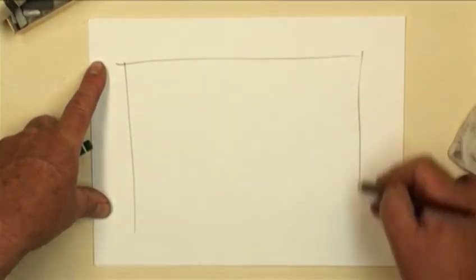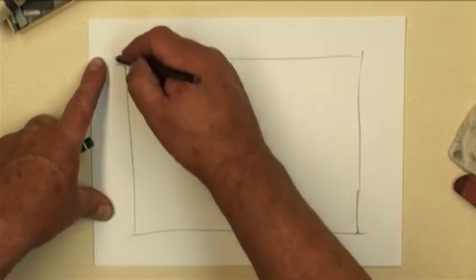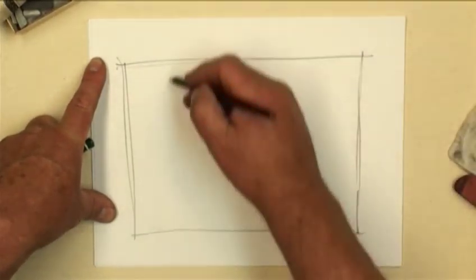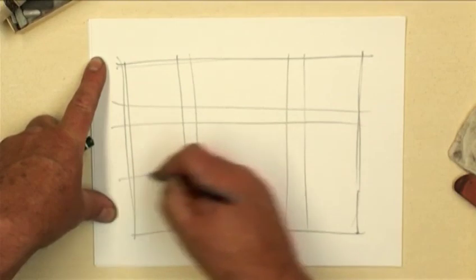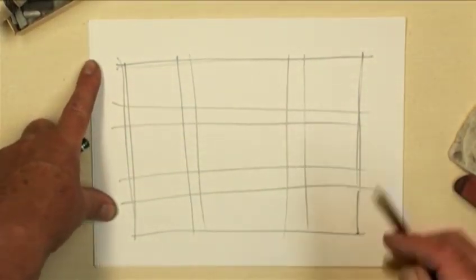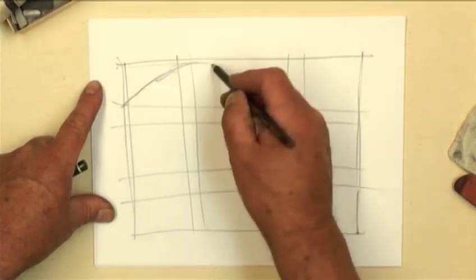The first is creating good composition. I'm going to start out here with our canvas. We're going to divide it into quarters and thirds, creating a grid. This grid is going to help you position your subject matter. Since our demonstration is going to be a landscape, I'm going to sketch in a few things here real quick.